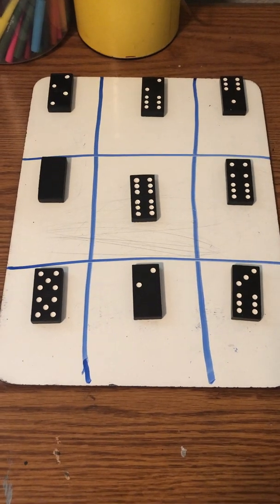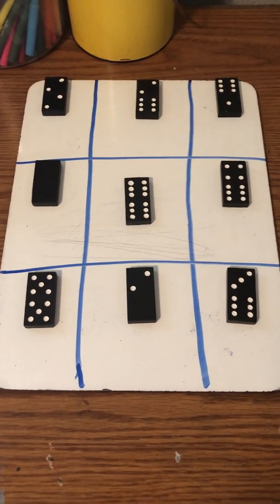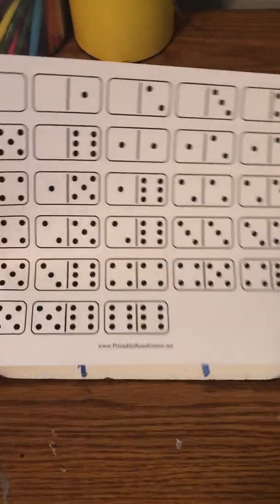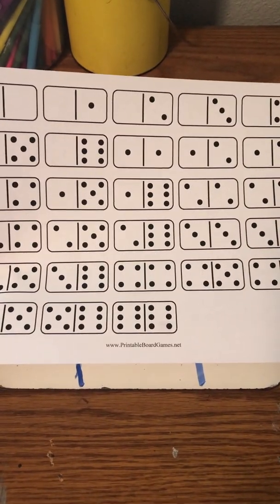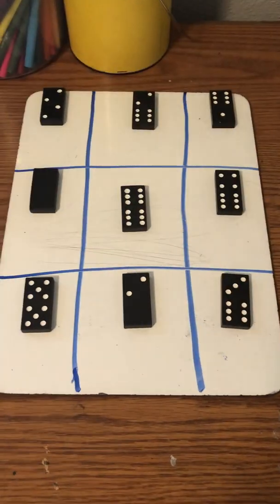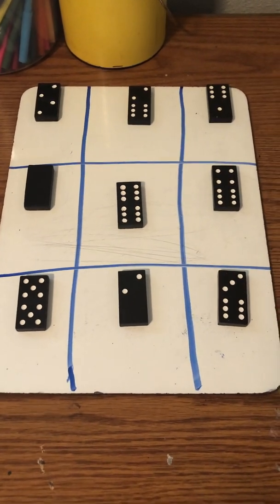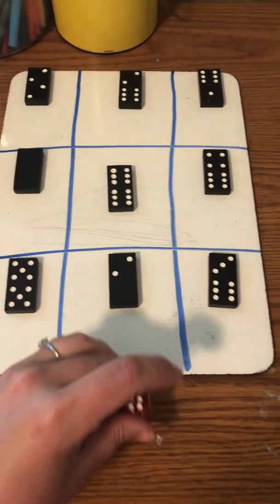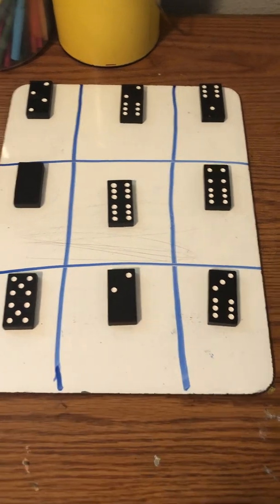Unicorns, I'm going to show you another math game. This one is using dominoes. On our Class Dojo, I'm going to put this file that you can print. And there will be a variation that uses dice, just in case you don't have dominoes.